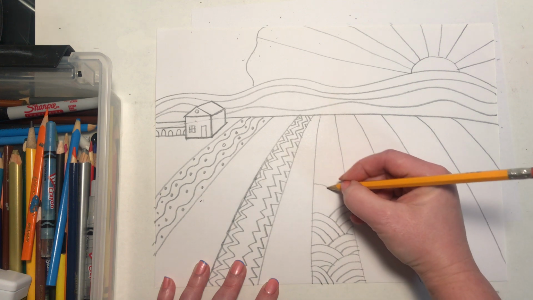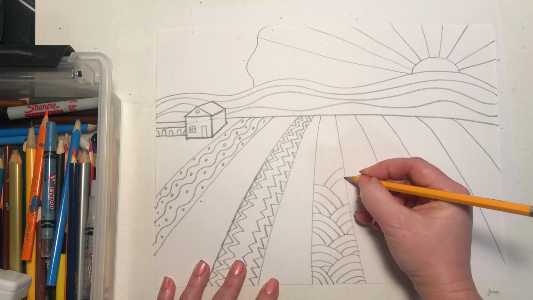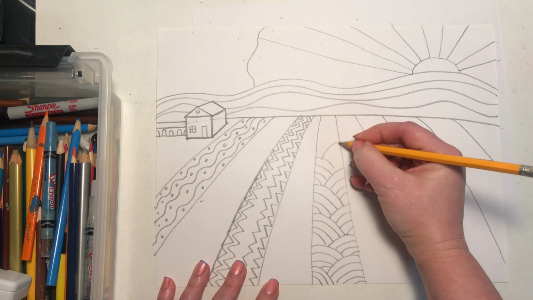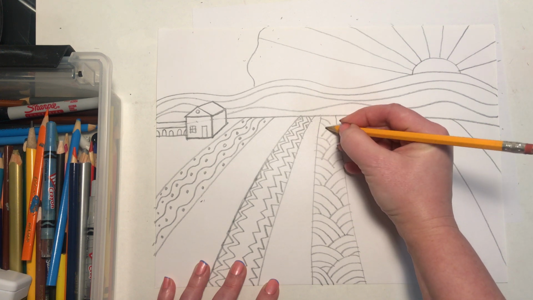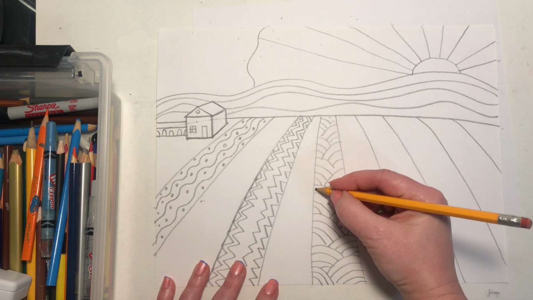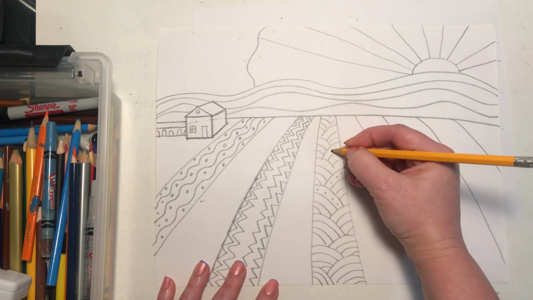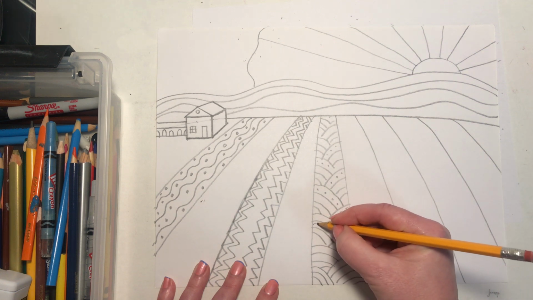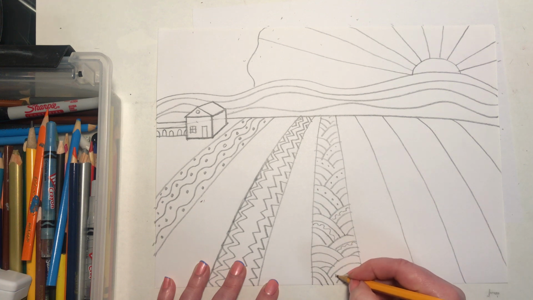I'm thinking when I'm gonna be coloring it, I can give each one of these lines different color and it's gonna look fantastic. If you want to, you can add something else in between. You can add more dots or lines or any other shapes.